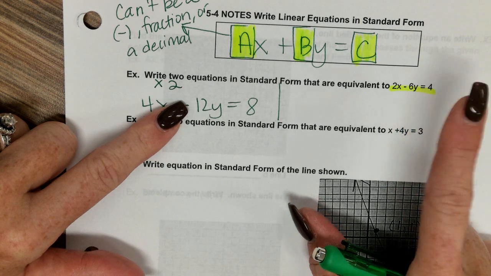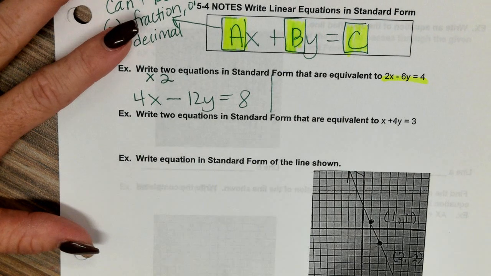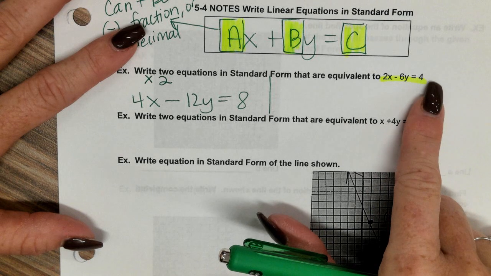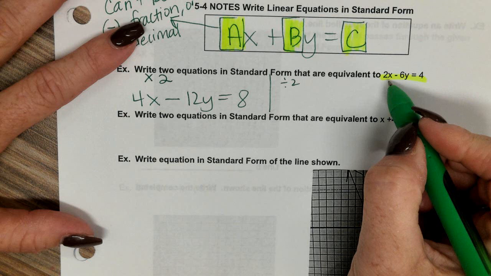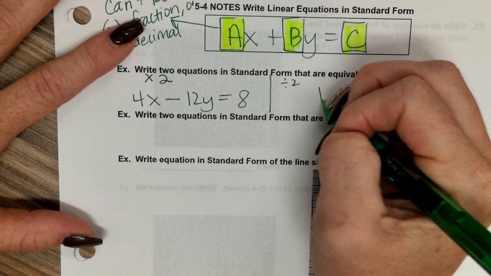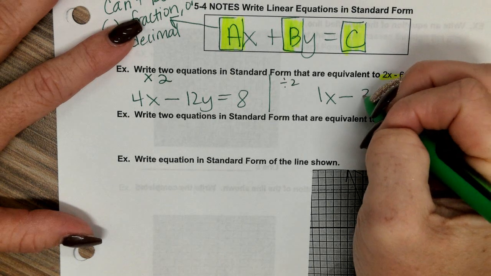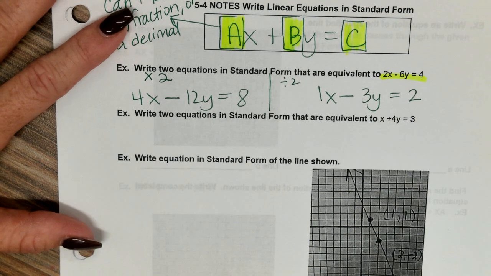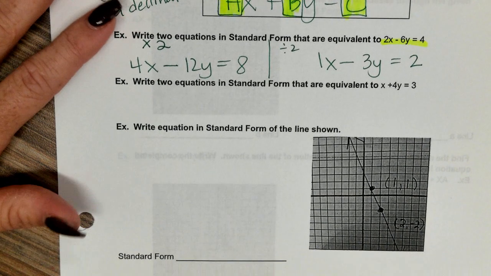Do y'all understand? All right, now instead of multiplying by 2, could we divide by 2? Now, you can only divide by 2 if they're all even numbers. Yes? All right, so we're going to divide by 2. 2 divided by 2 is? So I have 1x minus 6 divided by 2 is? 3y equals 4 divided by 2 is? 2. Super easy, yes? These are called equivalent equations.